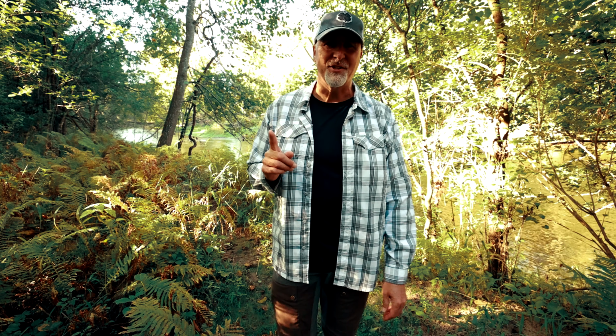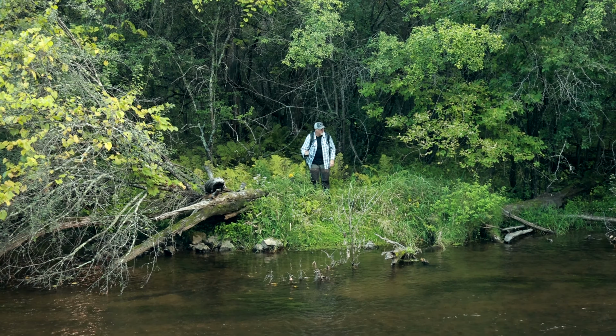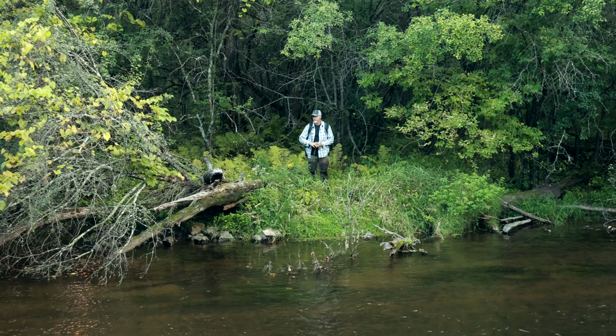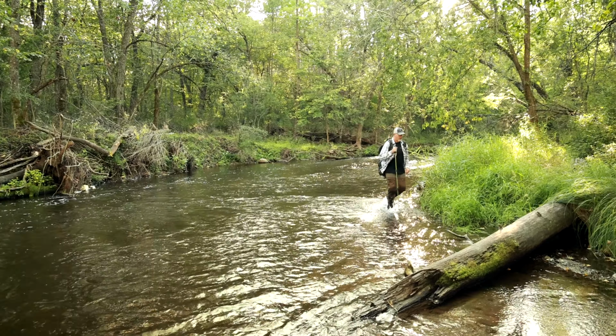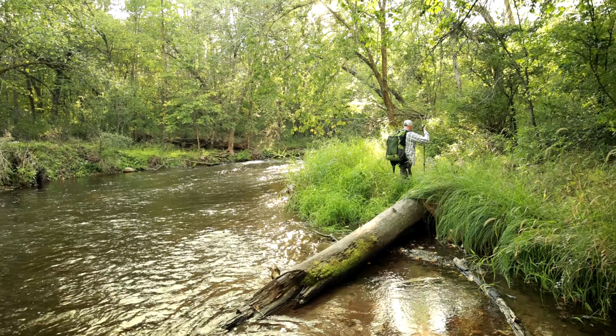Now a little tip I'd like to share with you. Before you go upstream to cross, look where you're at right now and find a landmark like a tree, and then you go upstream, cross the stream, and then you can look down where that landmark is. It makes it a lot easier to find that location where the trail continues.